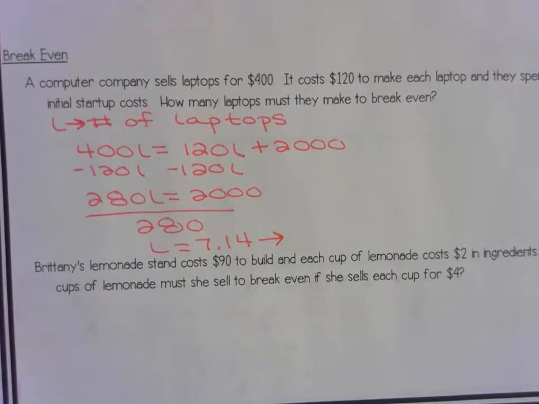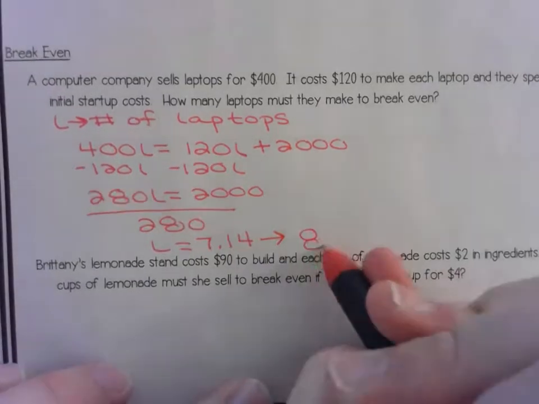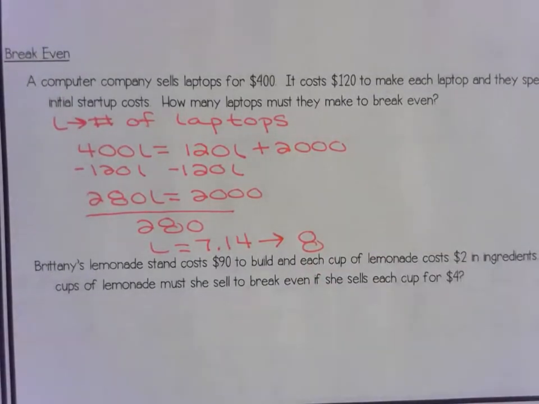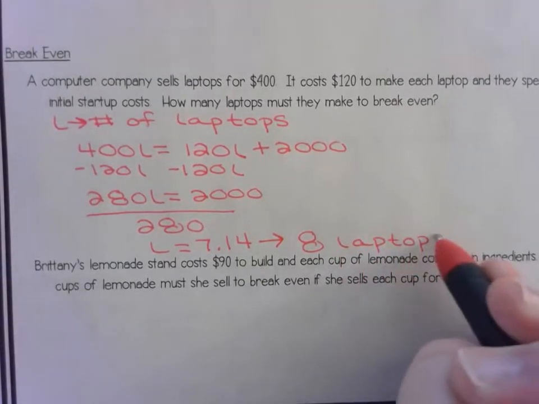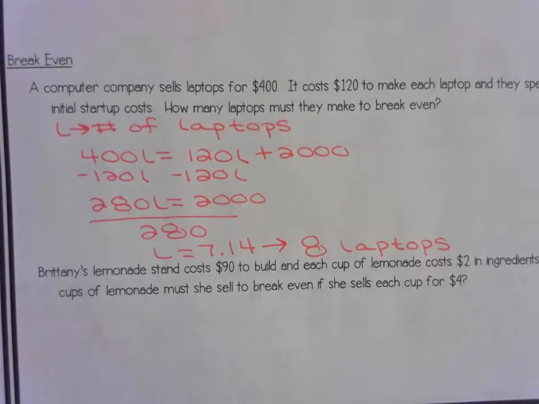Up to 8. I want to round up to 8 because if I round down, I'm not going to make enough money. So I'd rather round up to 8 because I'm going to make more than enough to break even. So 8 laptops. That's it? Yes. But people don't buy laptops that time.